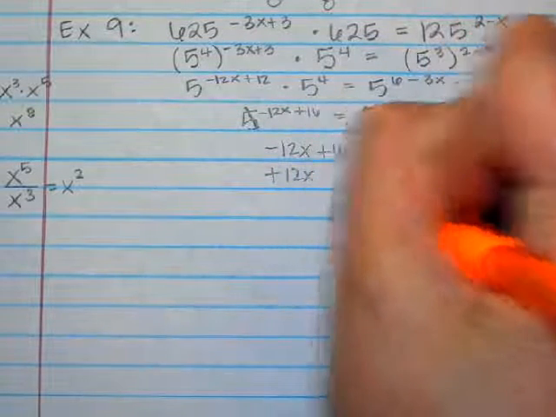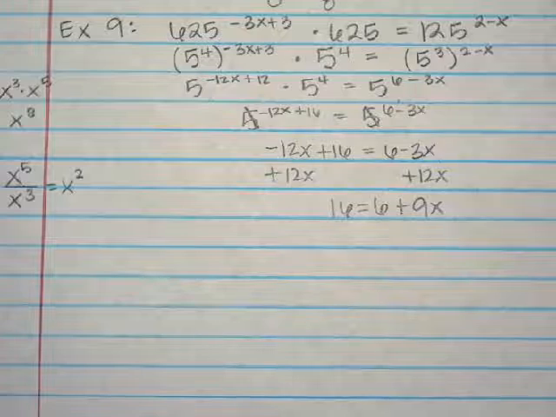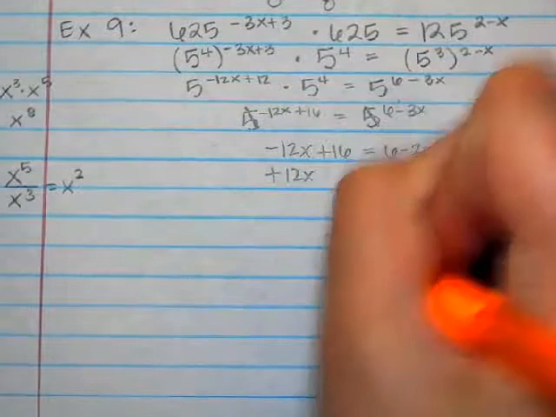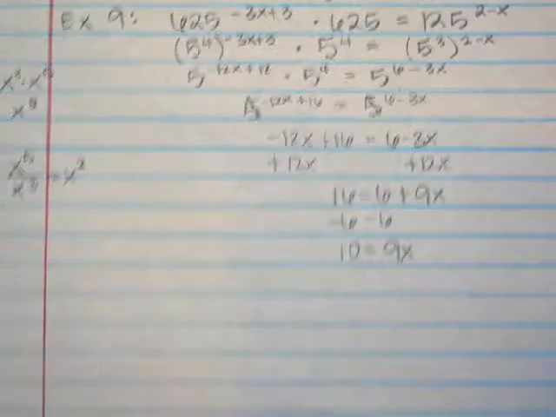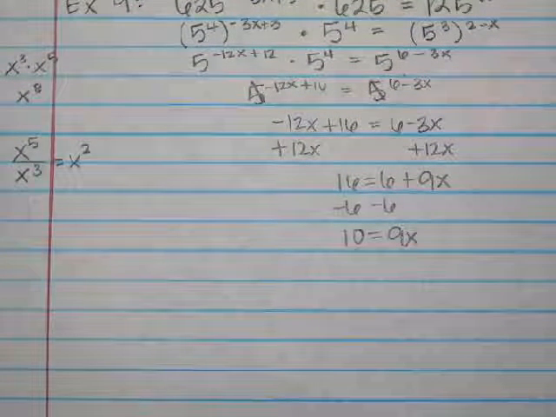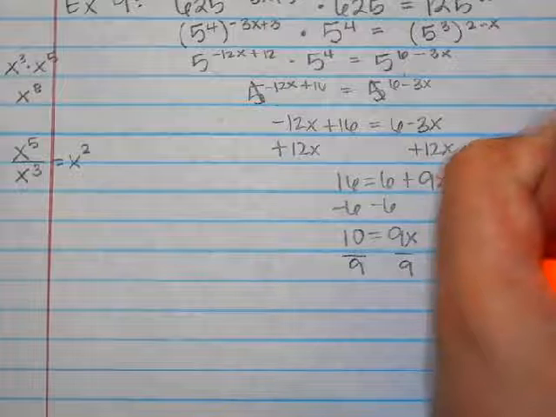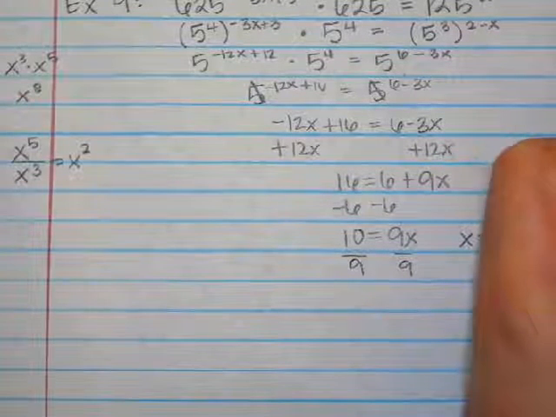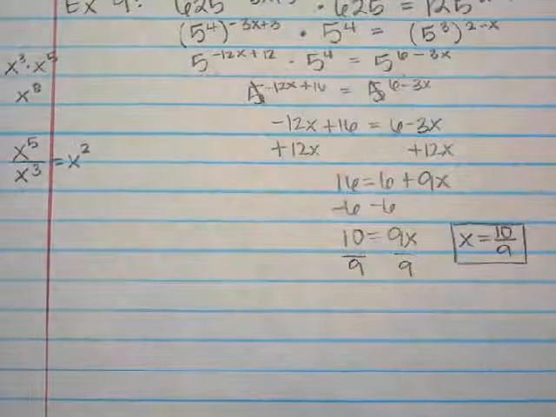And then what should we do? And so x equals 10 ninths. And if we want to check it, we can just plug it into our calculator and make sure the left side of the equation and the right side of the equation have the same output.